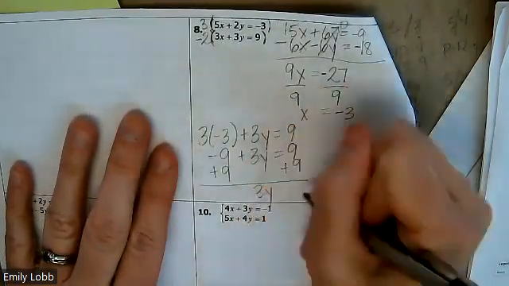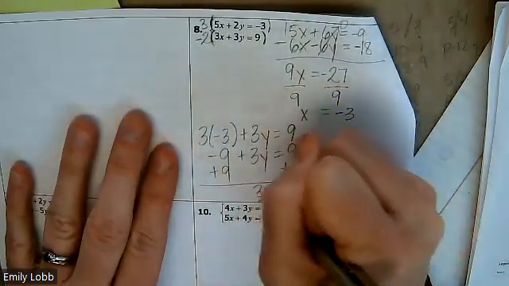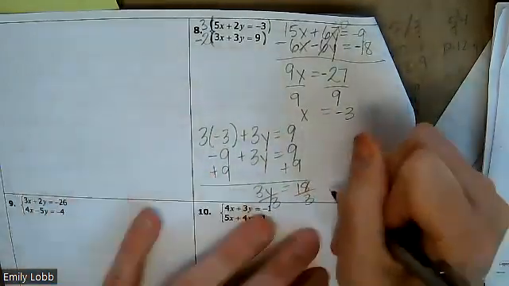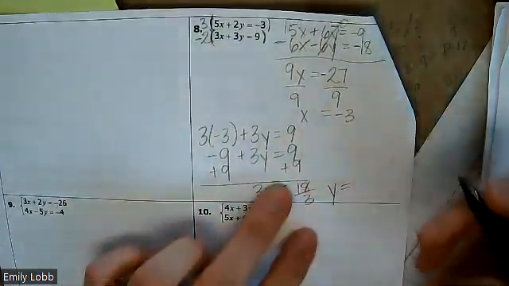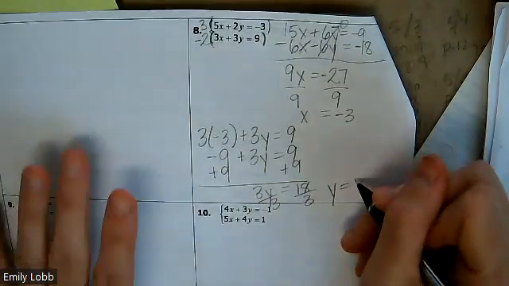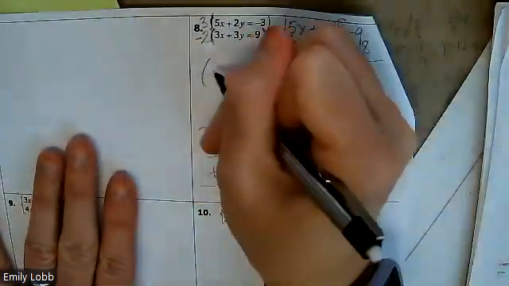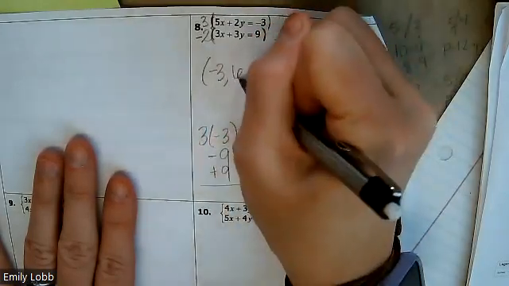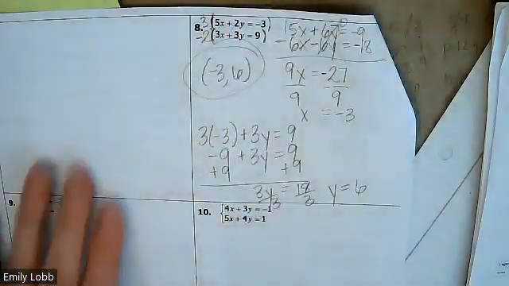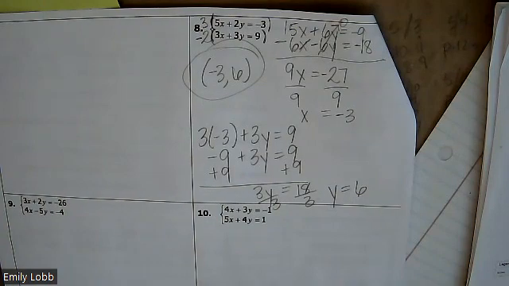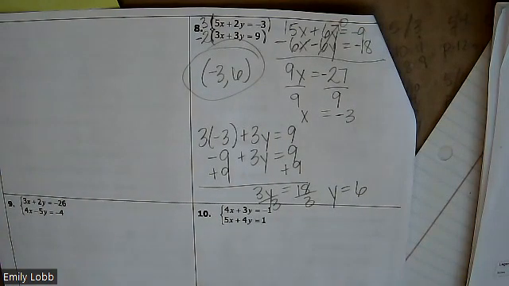So 3y is equal to 18. When I divide both sides by the coefficient, I'm left with y is equal to, what's 18 divided by 3? 6. So this point is -3, 6. This is where these two lines intersect. That's my solution to those systems.